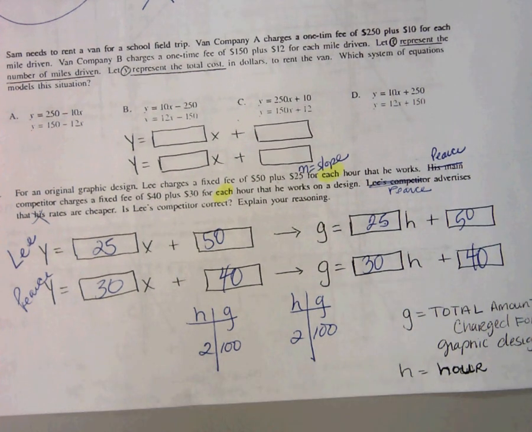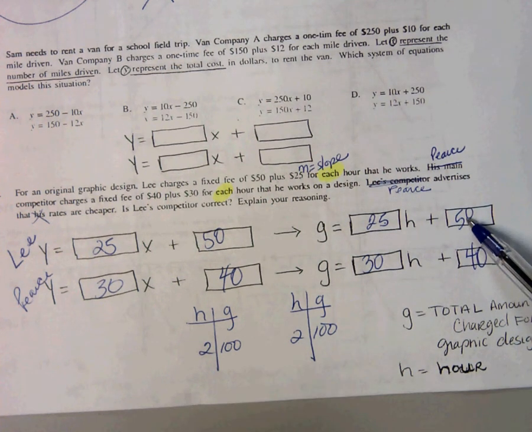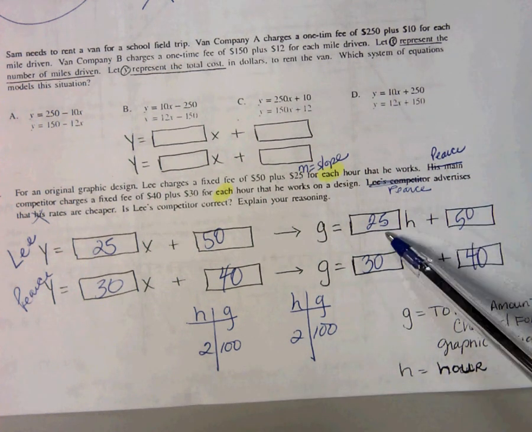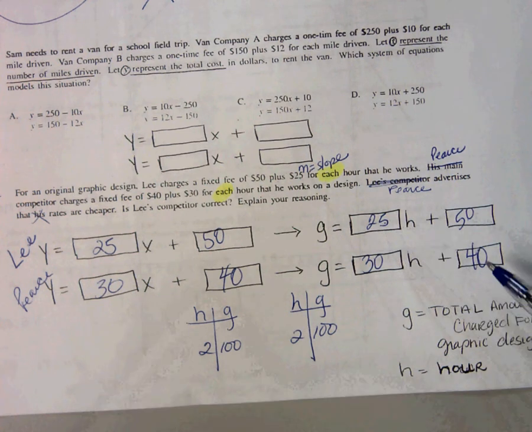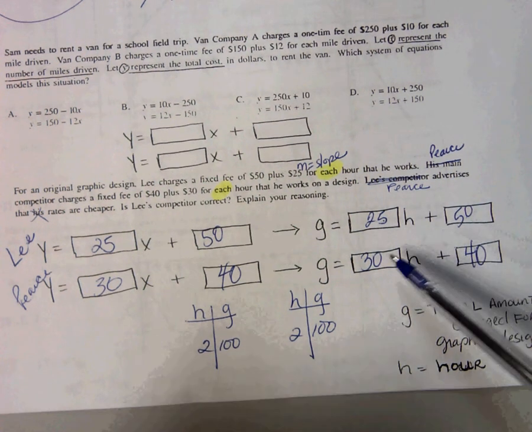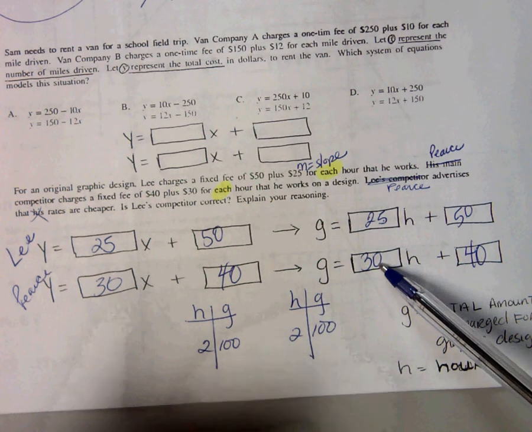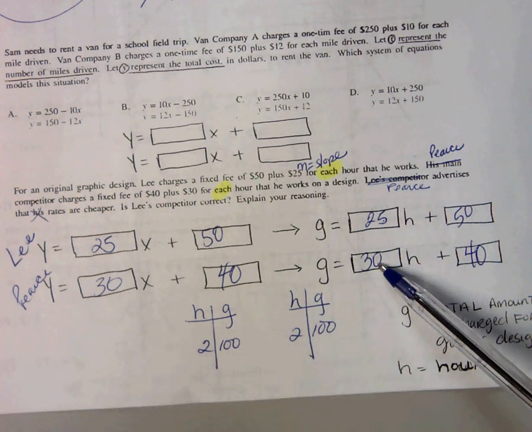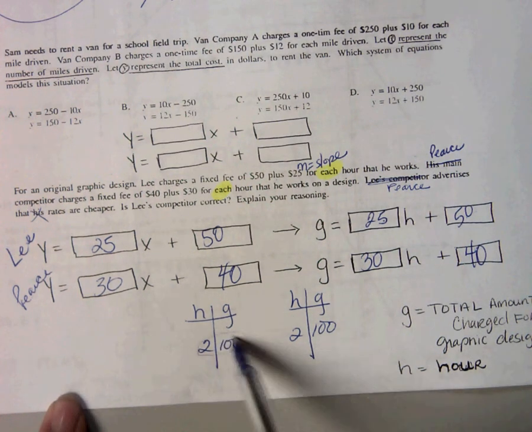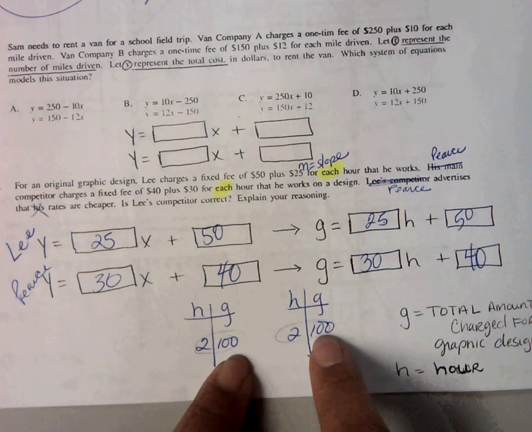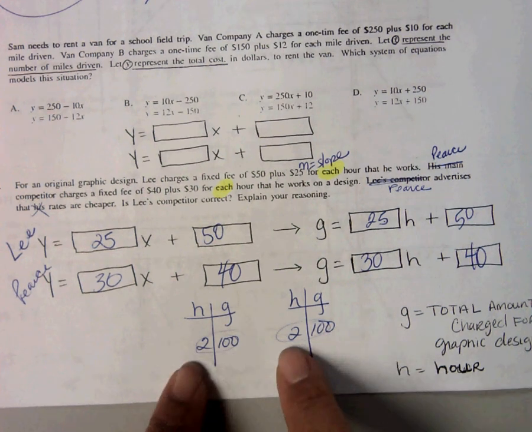So understand this. Although Mr. Lee has started off with $50 as the fee, and he's charging $25 an hour, and I've started off with $40, and then I'm charging $30 an hour, we will both have the same amount due to us. We're going to charge the same amount, $100, if we both give 2 hours of service.